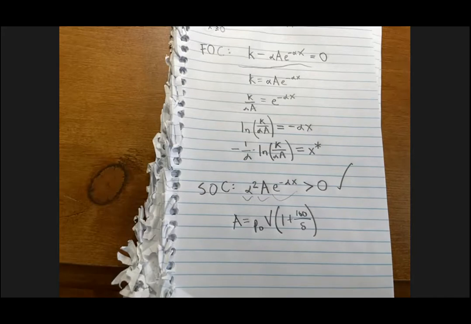Remember, it's kind of flipped, not really flipped, but maximum means the second derivative is negative. Minimum means the second derivative is positive. You guys agree? You guys following? So we are not done. Let us think about these comparative statics, because I think it's a good exercise now to say this isn't it. We're not done with the problem.